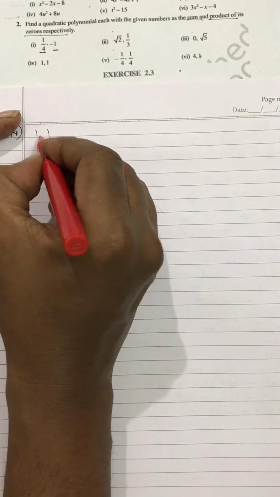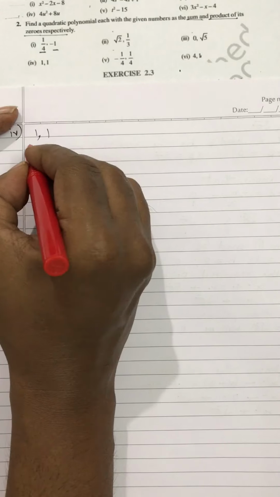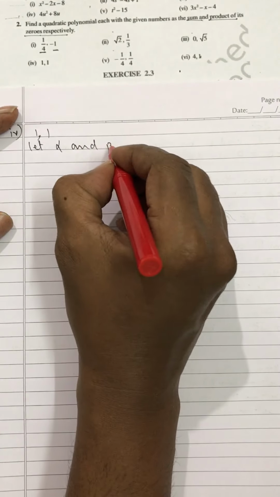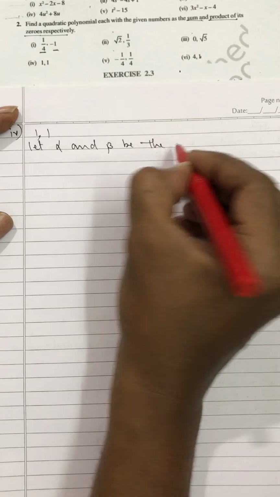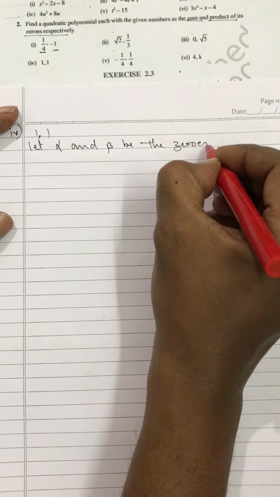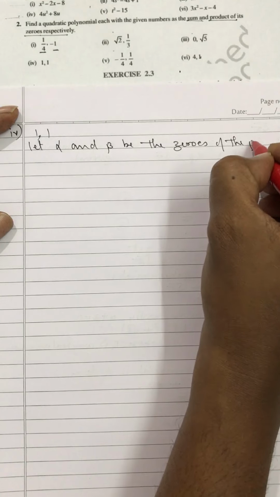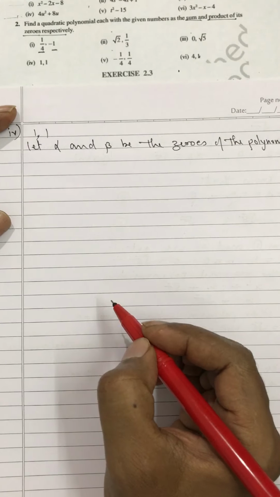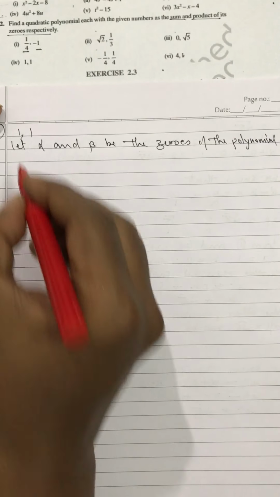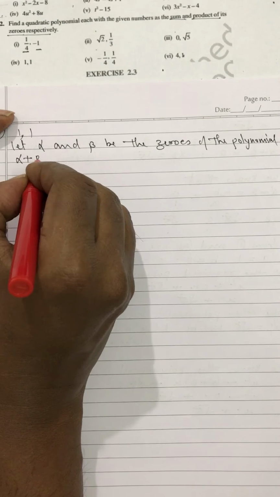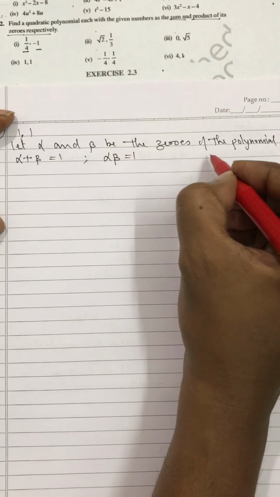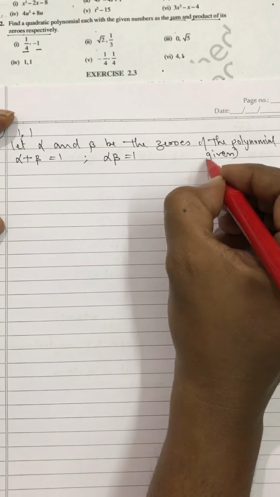1 comma 1. Okay, so again we will tell the same thing. Let alpha and beta be the zeros of the polynomial. Okay, so alpha plus beta is equal to 1, alpha into beta is also equal to 1. These both the things are given.